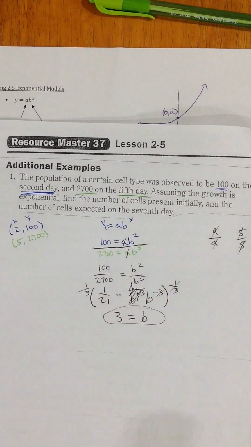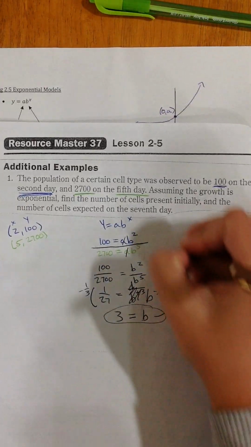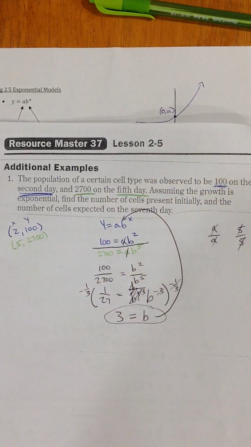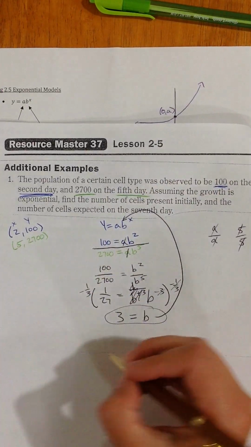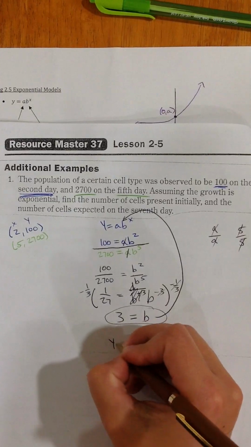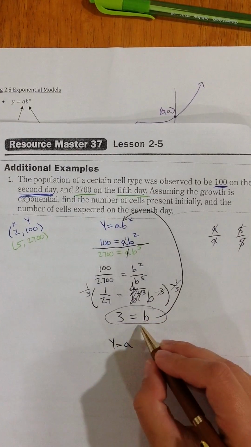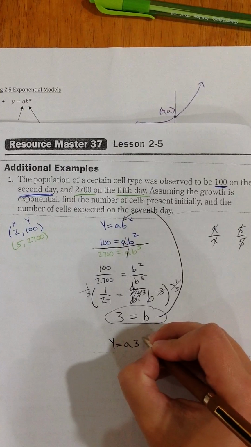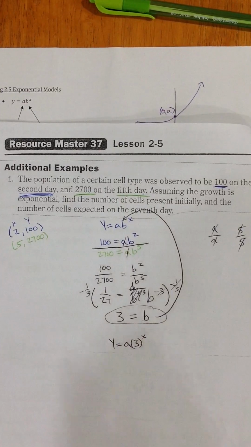So our b would be 3, and then what we're going to do is we're going to use that to plug back into one of our equations there. So I'm going to go y is equal to a, and then I just found out the b was 3, to the power of x.